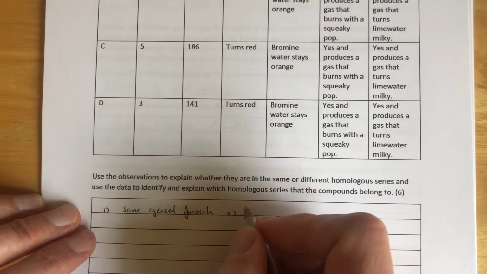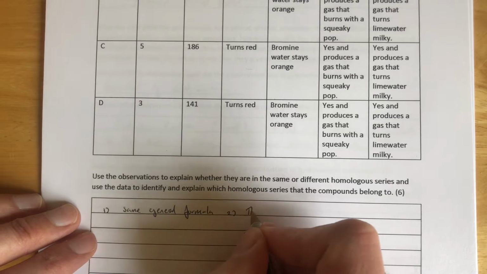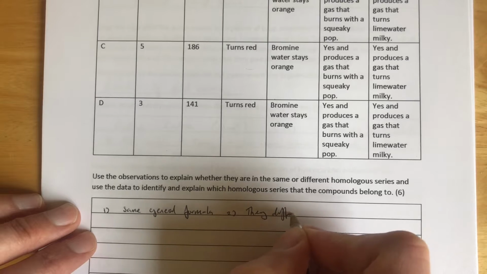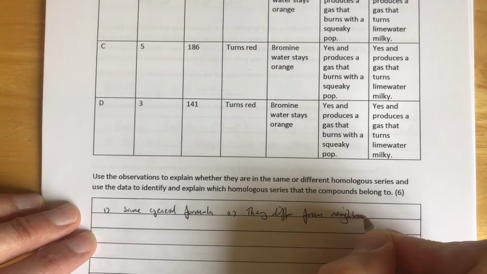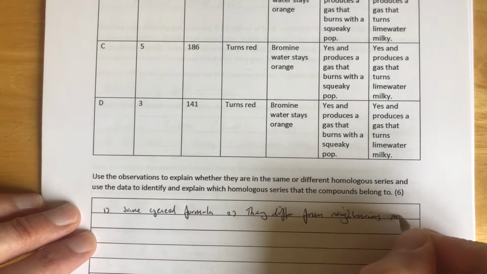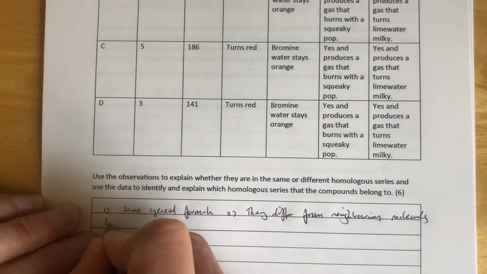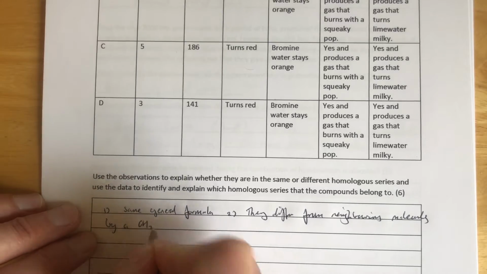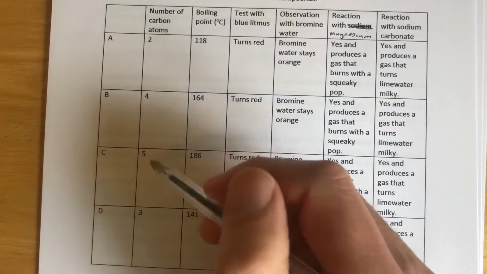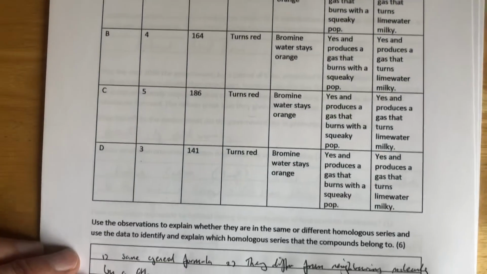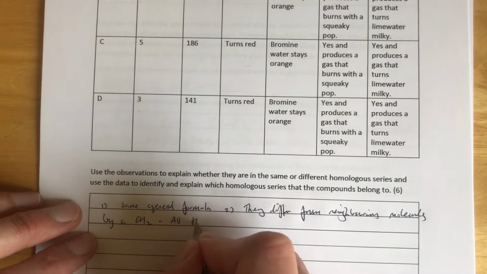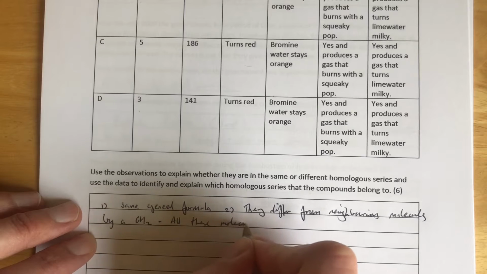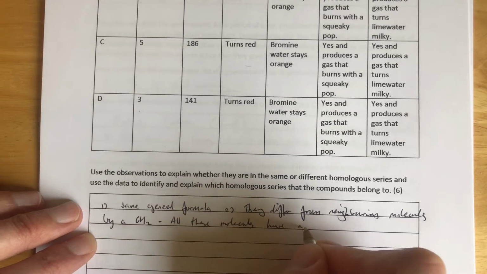They differ from neighbouring molecules by a CH2. Okay, so we're told the number of carbons here, and the number of carbons goes 2, 3, 4, 5. So it does go up 1 each time, so probably a hydrogen each time. So we should say that really, all these molecules have a different number of carbons.